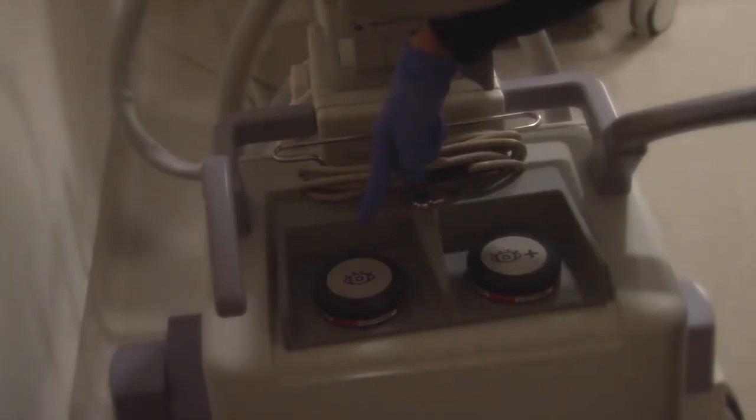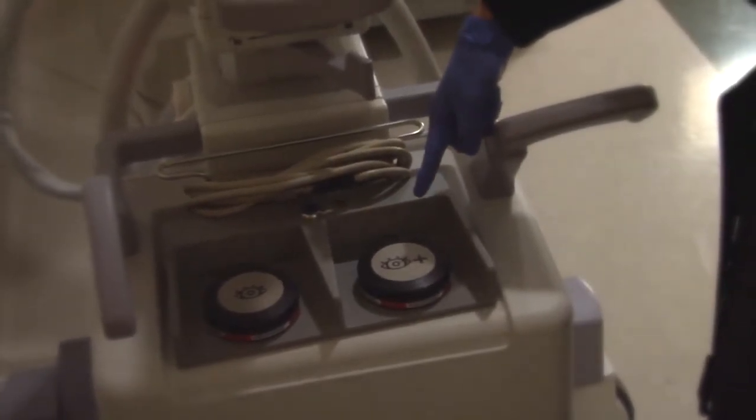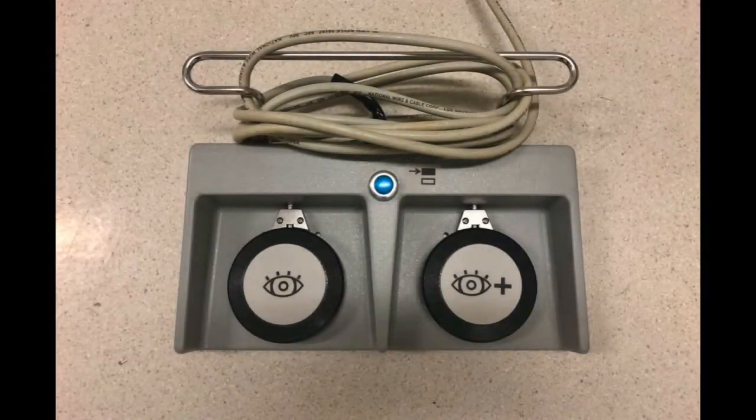Now looking at the pedals, you'll note that one has a plus symbol. This pedal is for boost mode or high dose mode. Boost mode improves image clarity but drastically increases radiation dose. You typically do not need boost mode for most bronchoscopy procedures.